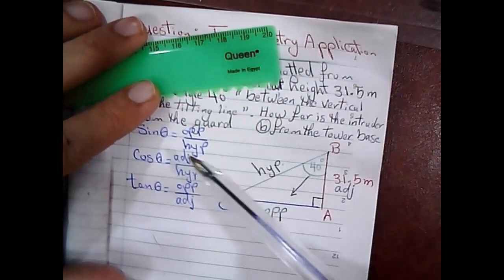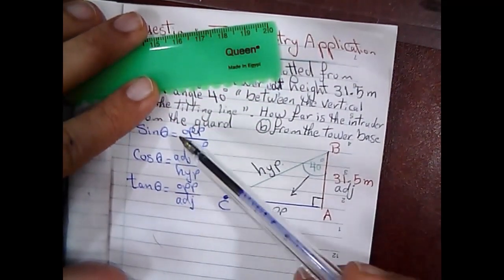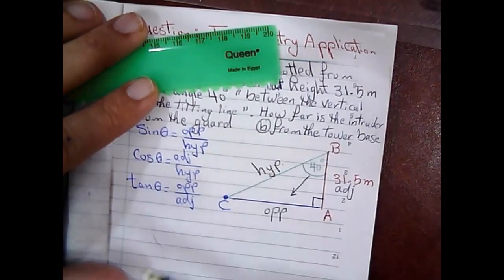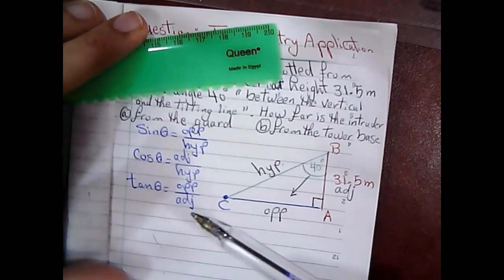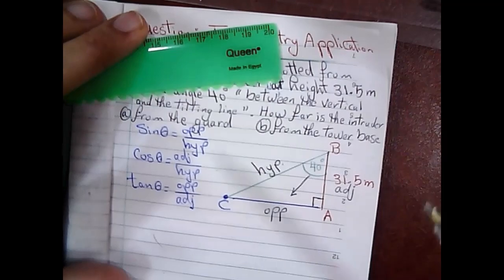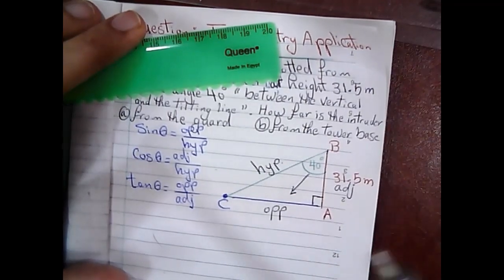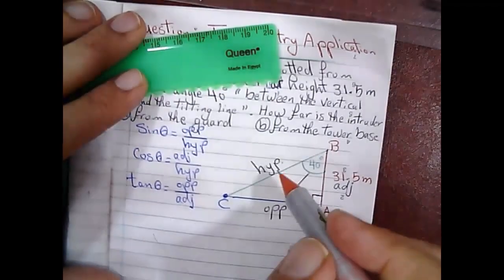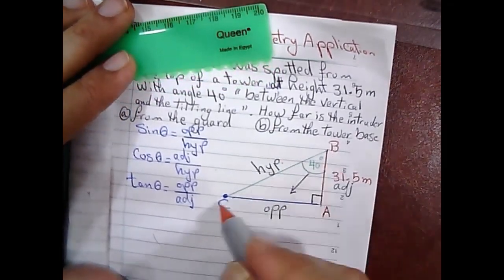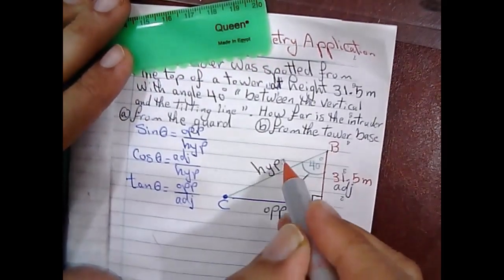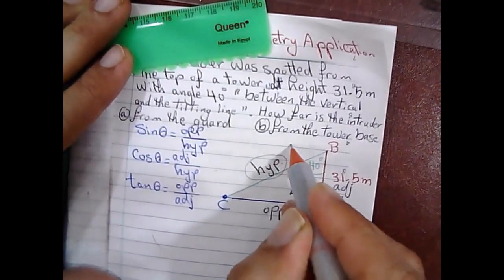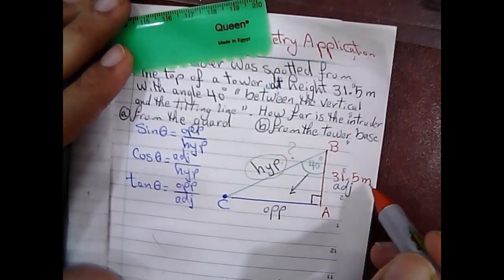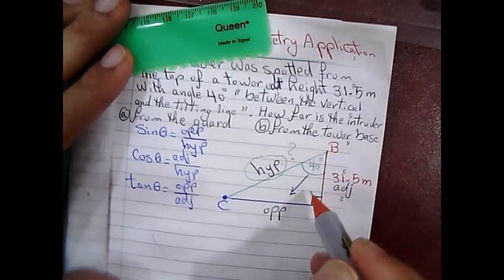You have to use only one of these three rules. It depends on what you want and what you have. Don't look at what you don't need. We want the hypotenuse, CB, the distance between the car and the guard. And what we have is this line, AB.